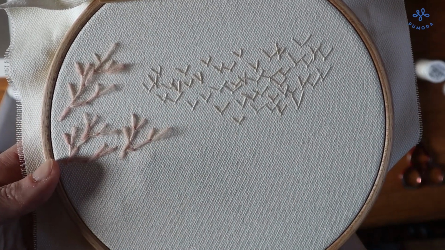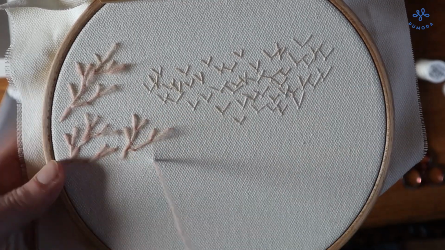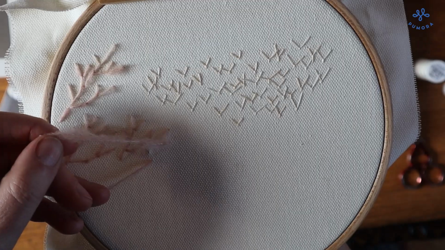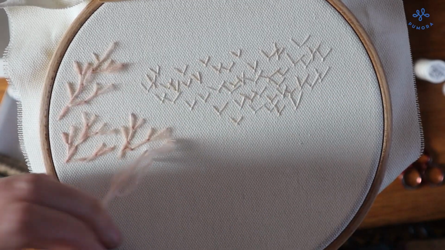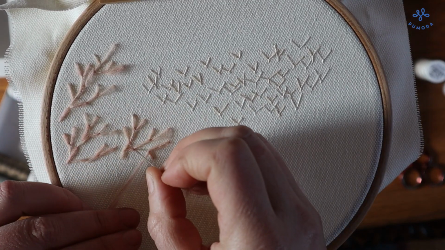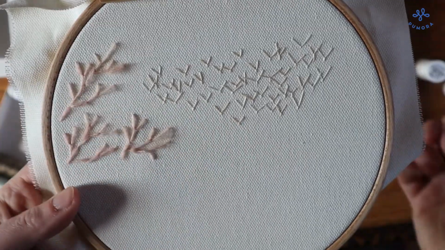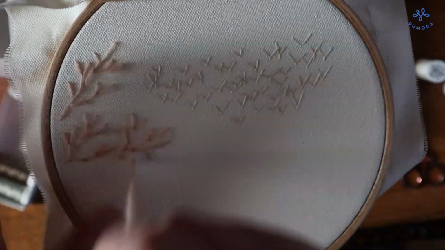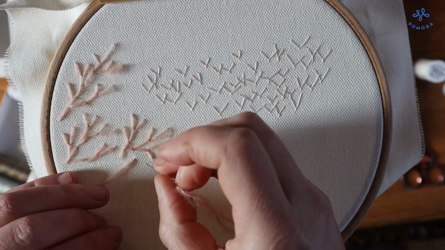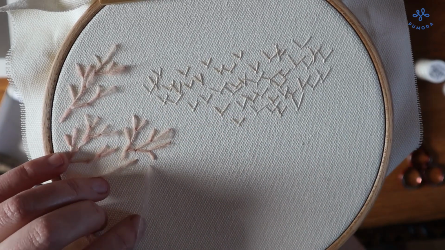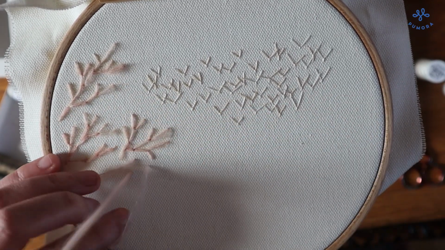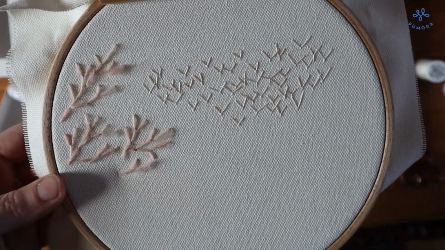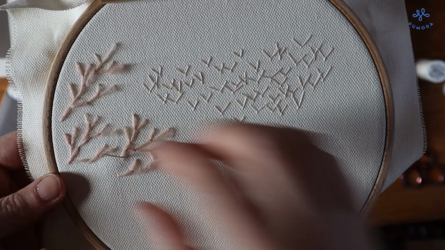I used this one for a piece that I did for my very first art exhibition, that I did in March, and I enjoyed using the fly stitch for adding branches to my piece, and wanted to show how it's done in this embroidery video, because it is very enjoyable to recreate.